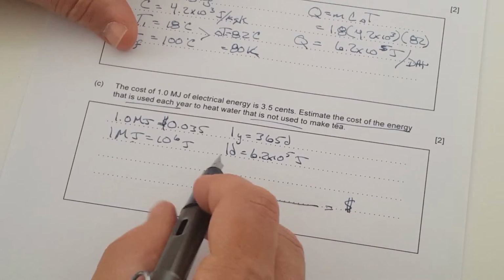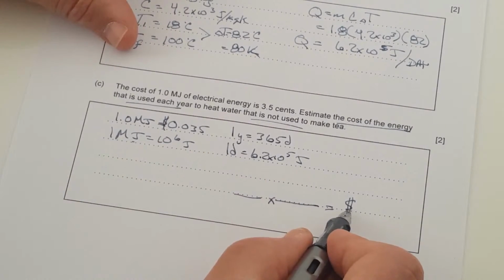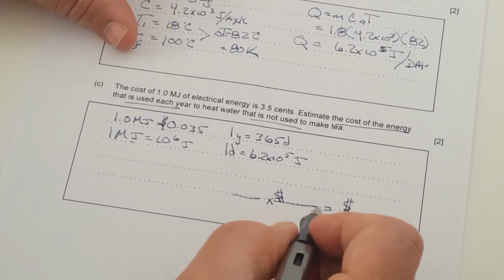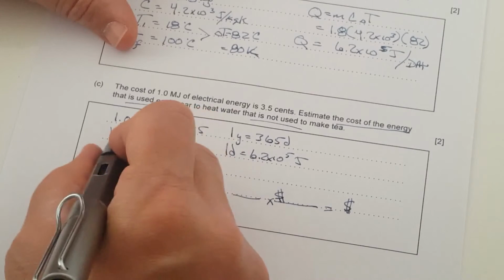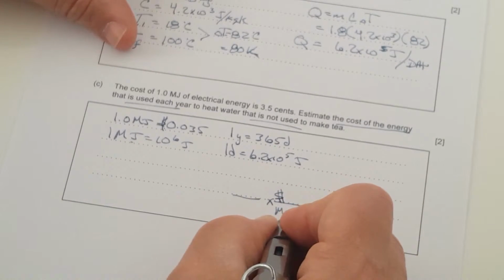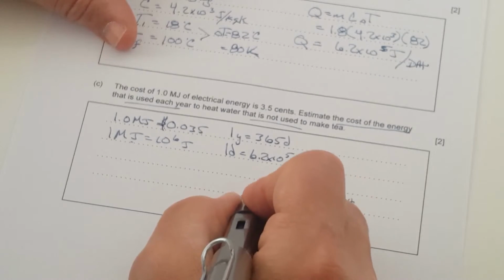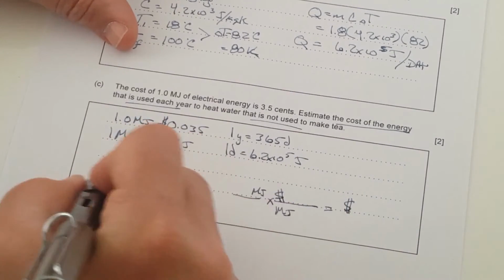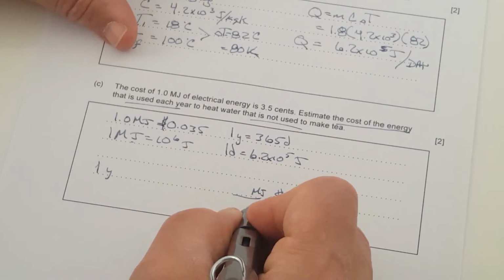So using my conversions, let's start backwards. So I want to finish with dollars. So I have a ratio between dollars and megajoules. Now working backwards, megajoules. And I want to start with 1 year. Megajoules to joules.